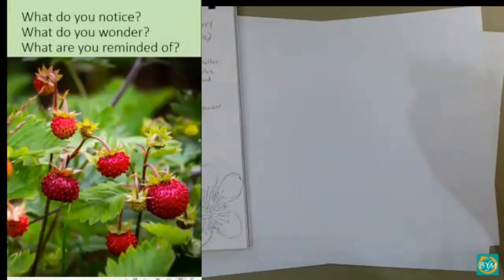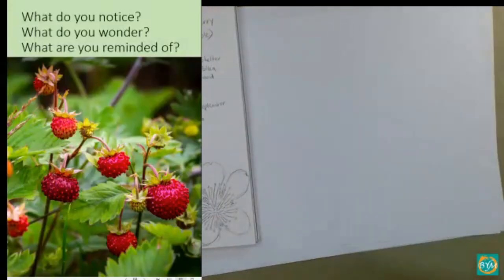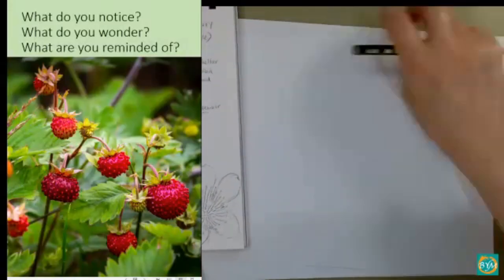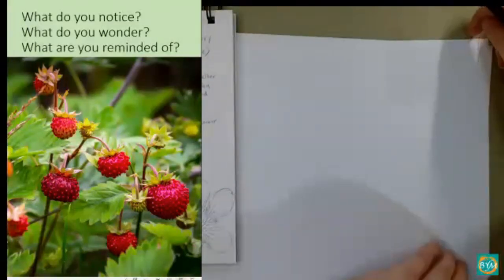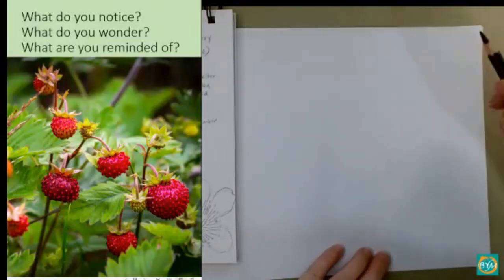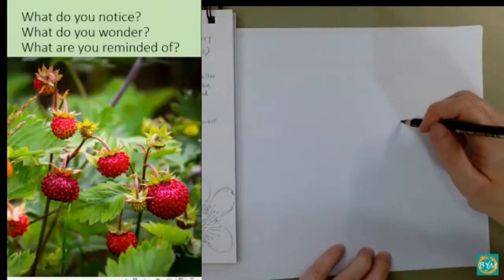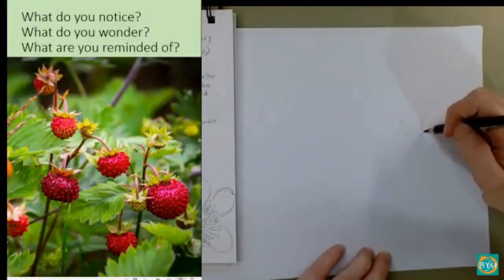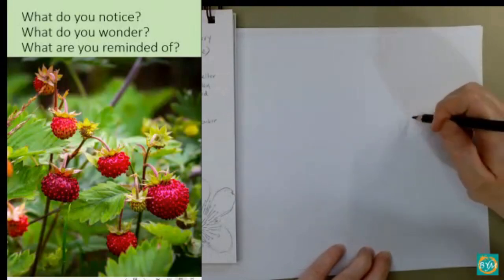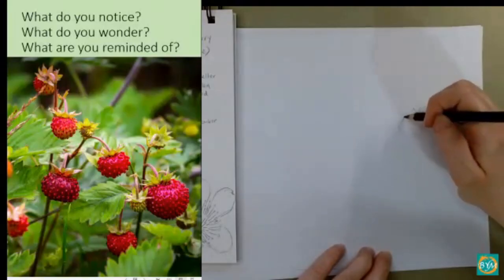Okay, so last one. What do you notice? What do you wonder? What are you reminded of? Have a little go at a quick sketch. We will come back to the same image, so you'll have time to draw it again a little bit later. So choose what part you want to draw. You probably can't draw the whole thing unless you're extremely speedy. Find the berry that you like the look of and find a leaf.